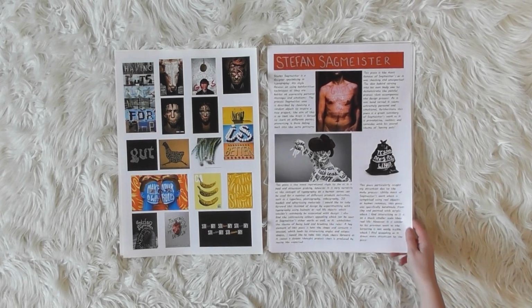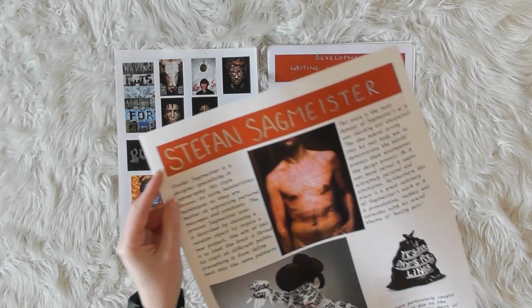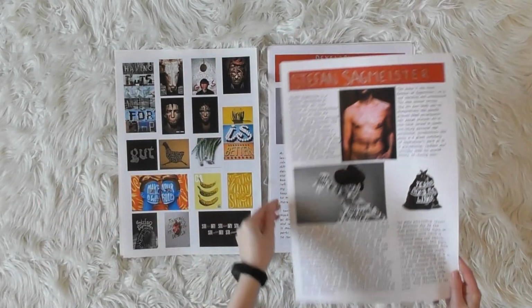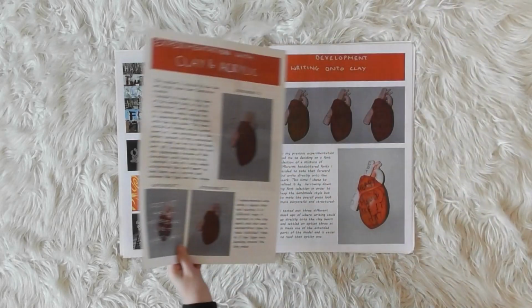Also, I don't know why I decided to handwrite all my titles in this, which is why they're all really wonky. I can't write straight. I'm left-handed and dyslexic. I don't know why I did that.